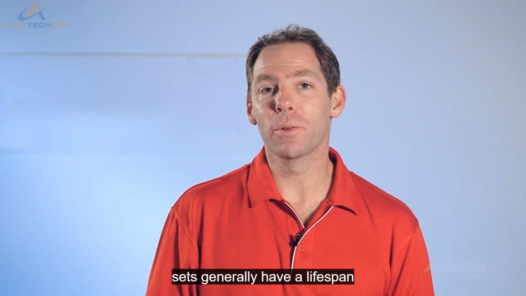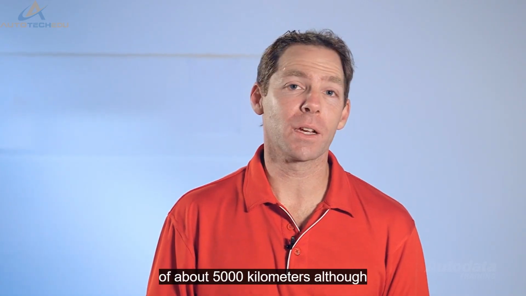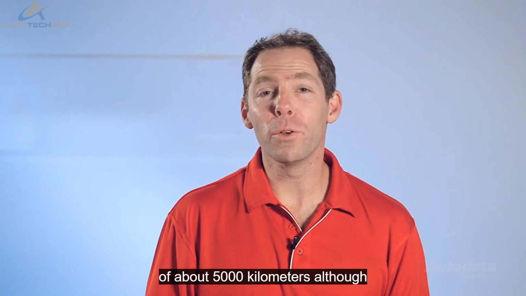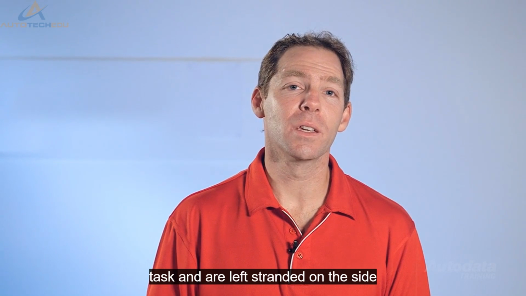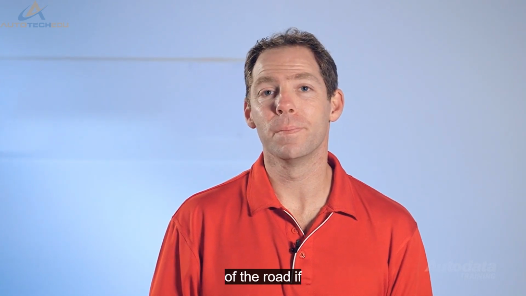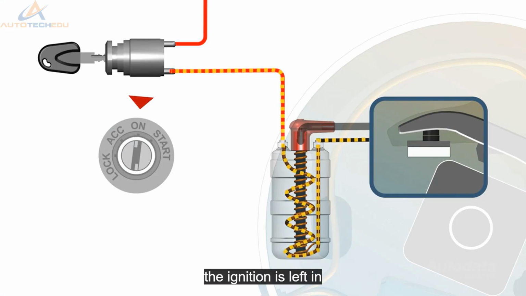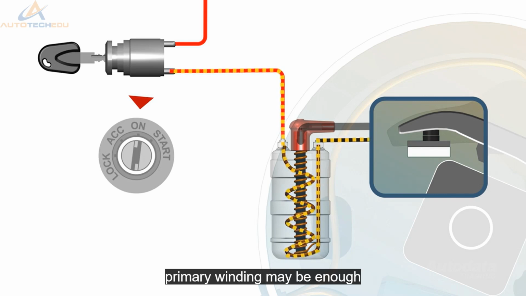Contact sets generally have a lifespan of about 5,000 kilometres. Although not difficult to replace, car owners often neglect this task and are left stranded on the side of the road. If the ignition is left in the on position for any length of time and the contact set is closed, the current draw through the primary windings may be enough to overheat and damage the coil assembly.